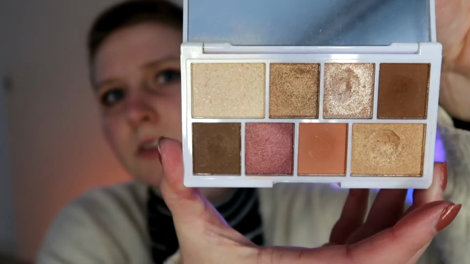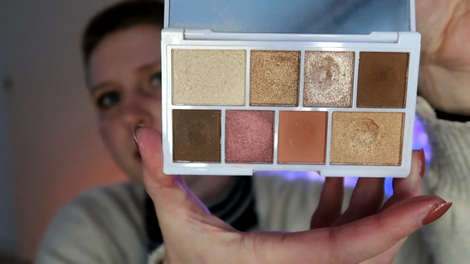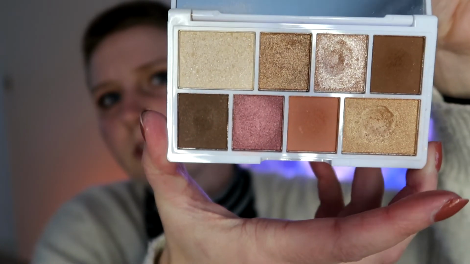So for the first shade, I want to pick it from my focus palette. And my focus palette right now is the I Heart Revolution's Mini Nudes eyeshadow palette. So this is what mine is looking like right now. It has a good variety of nude shades in there, but the packaging doesn't close anymore. Like the little snappy thing broke off.